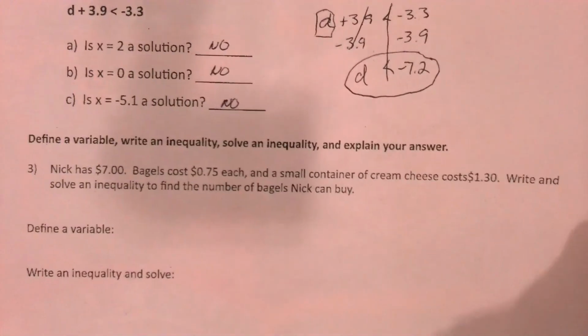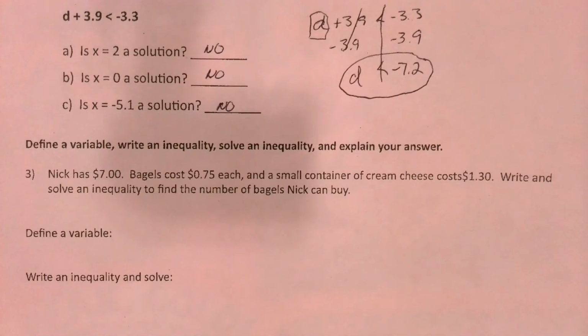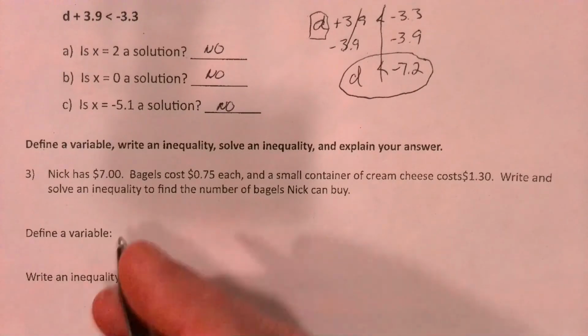Okay. So let's read it. Good thing to do with all word problems. Nick's got $7. Bagels cost 75 cents each, and each small container of cream cheese costs $1.30. Write and solve an inequality. Define the number of bagels that Nick can buy. So define a variable. So we're just going to do bagels, right?